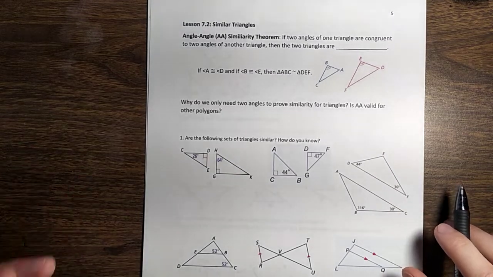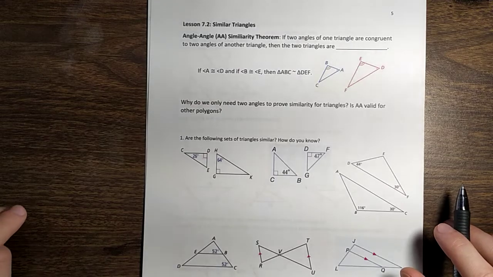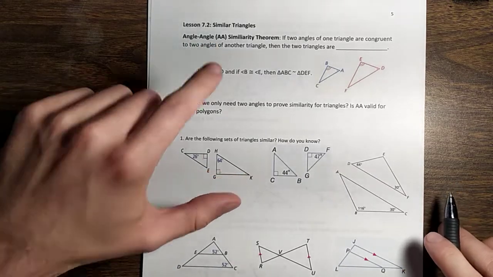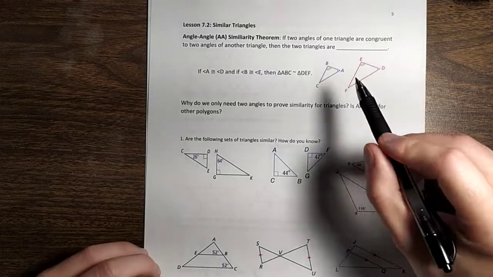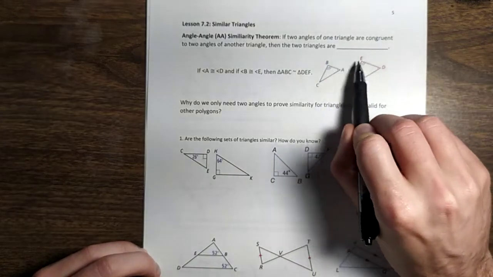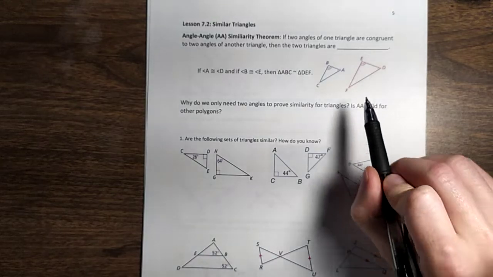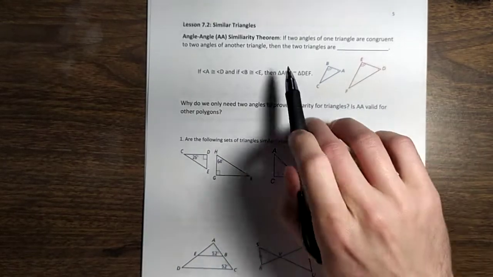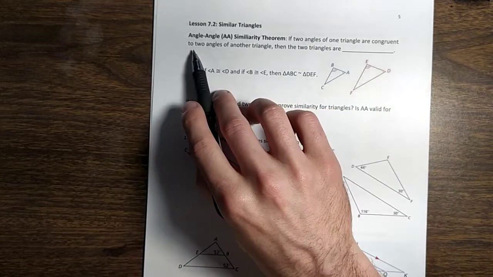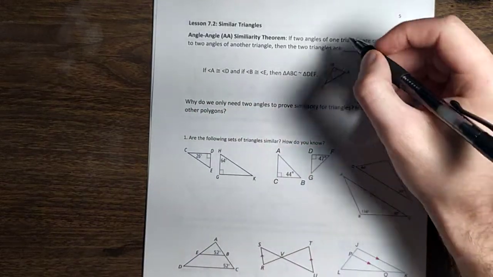Okay, there's 3 ways that we can say that triangles are similar. The first one we're going to look at is angle-angle similarity. That means that if 2 of the angles are the same, so B is congruent to E, because they both have the same number of arcs, that means they're the same angle, and A is congruent to D. So if 2 angles of one triangle are congruent to 2 angles of another triangle, then the 2 triangles are similar.